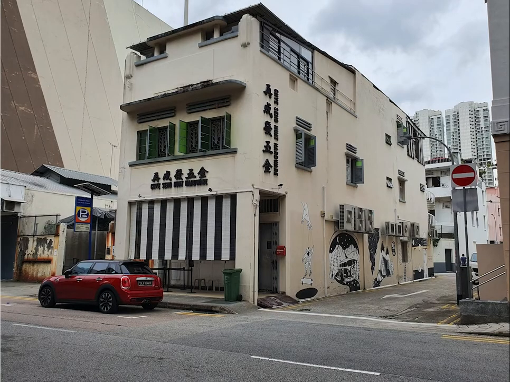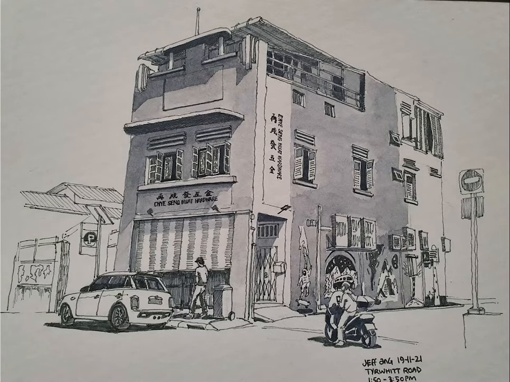In the following examples, you see that I sometimes use hatching and cross-hatching textures to create tones as well. This is Chai Seng Huat Hardware, a popular cafe joint, and this is the sketch.